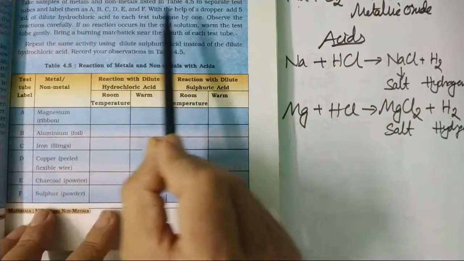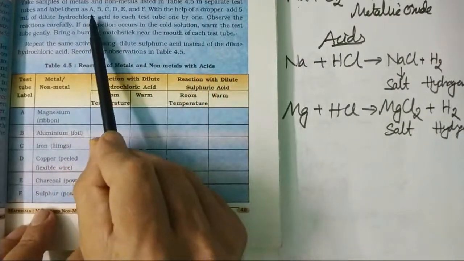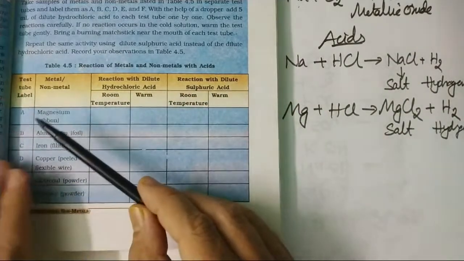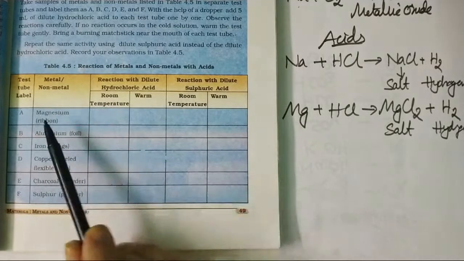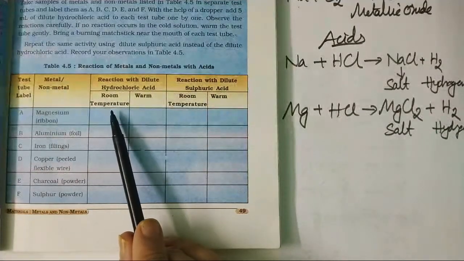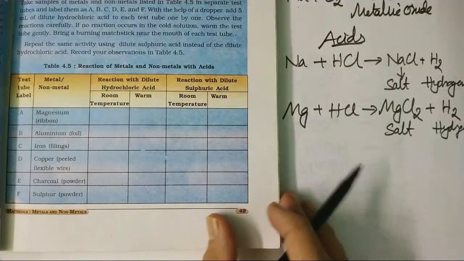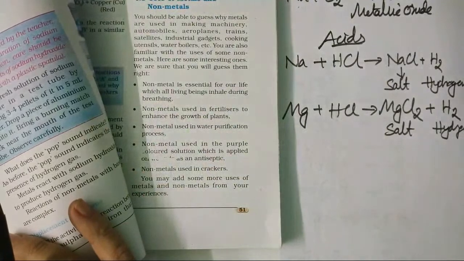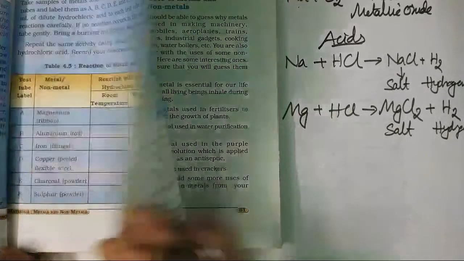And how will the reaction take place? There are different substances A, B, C, D and E. A is magnesium reacting. Will it react at room temperature or at high temperature? So record your observation and then give the conclusion.